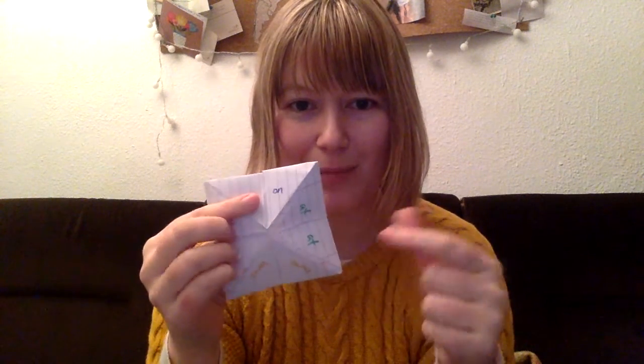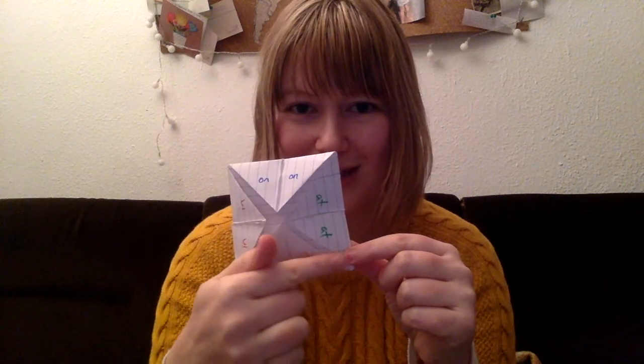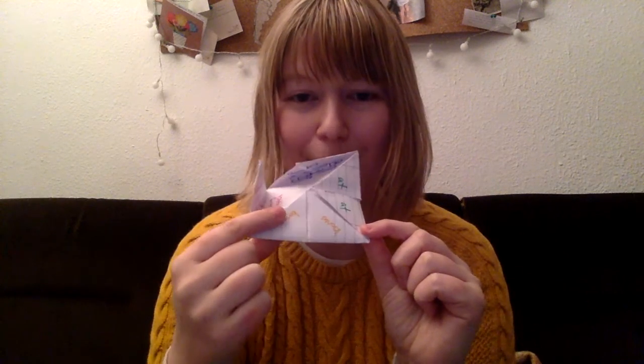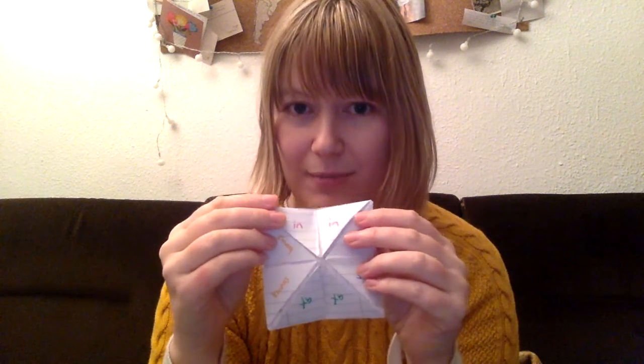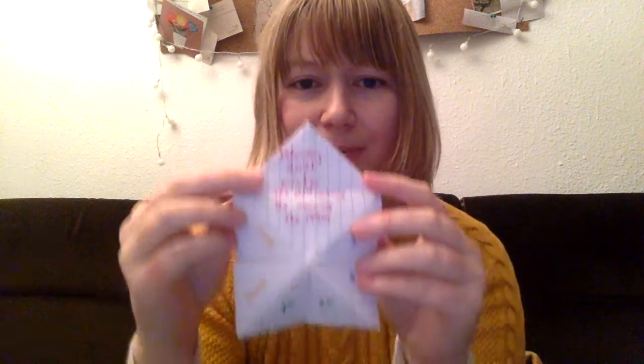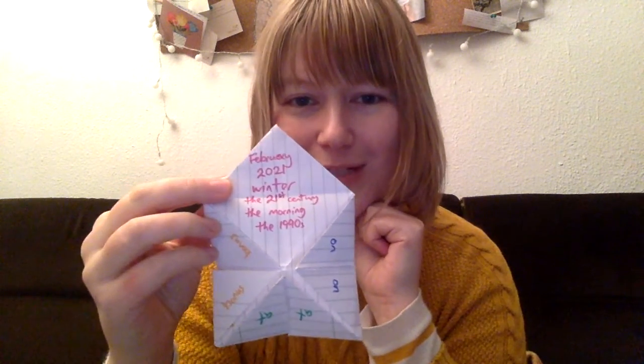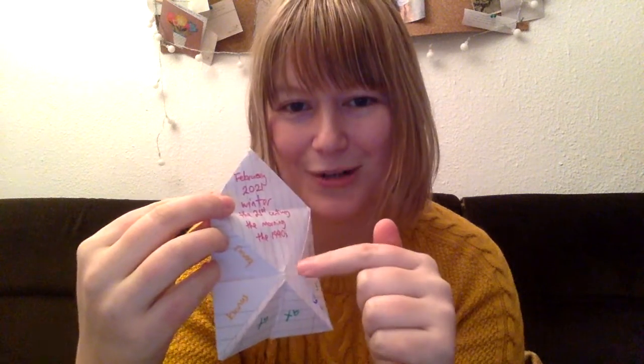So the first part of the lesson, we make our basic fortune teller, which is quite fun to revise shapes, instructions, and other vocabulary. And then what we have to do is open up our fortune teller and write one of the prepositions of time on each of these three segments. And at the bottom we write bonus because we've got three prepositions of time but 4 triangles. So under each of the prepositions we need to write time expressions that go with them. So for example here under in we've got in February, in 2021, in winter, etc.